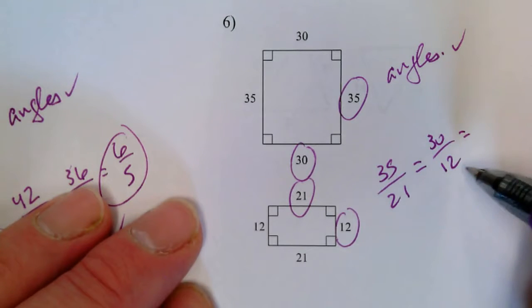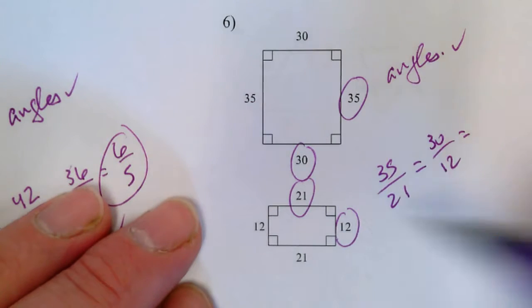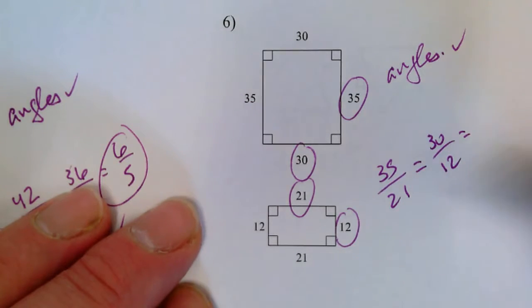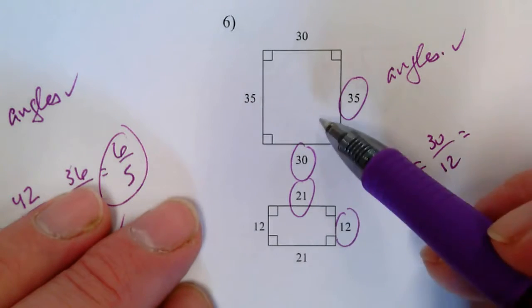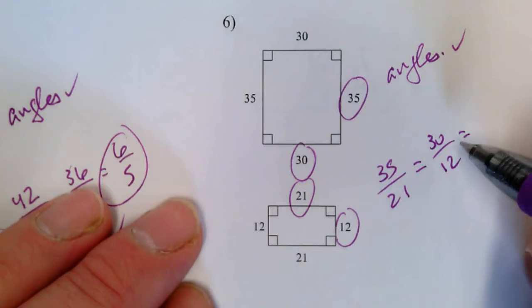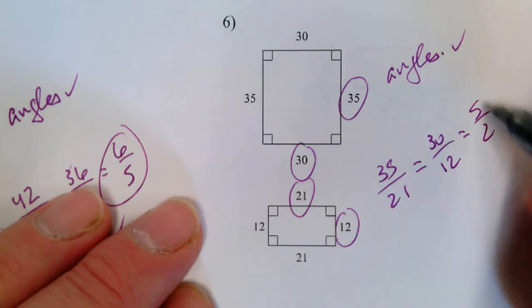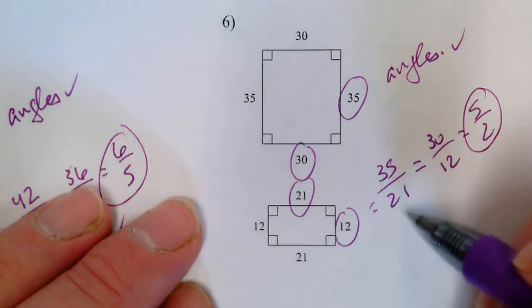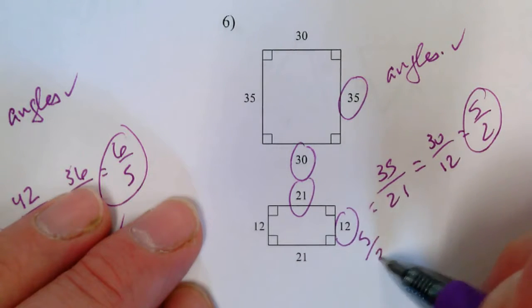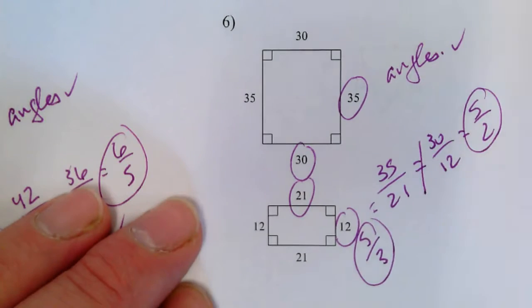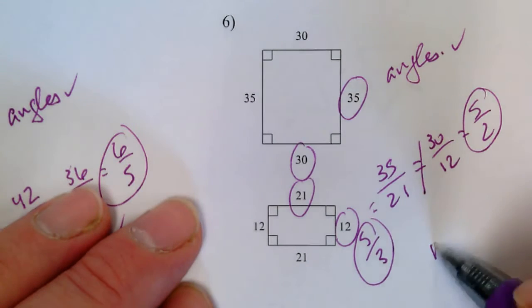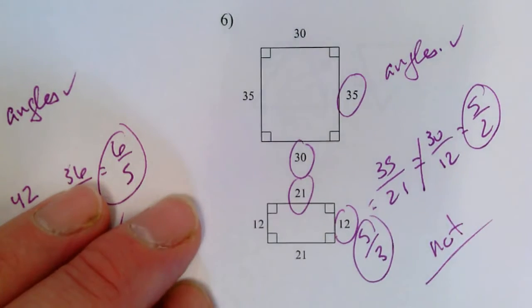You can't always trust the diagram, but this one was a lot skinnier than that one. Anyways, I can divide 30 and 12 by 6. That's 5 over 2. And here I can divide both by 7. That's 5 over 3. Not similar, because those two ratios are not the same.